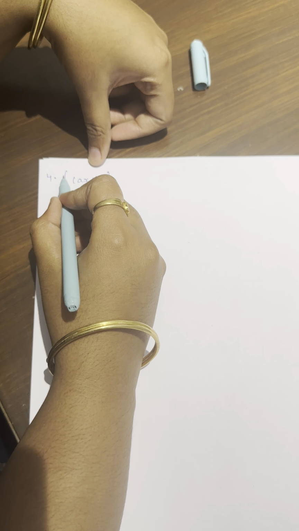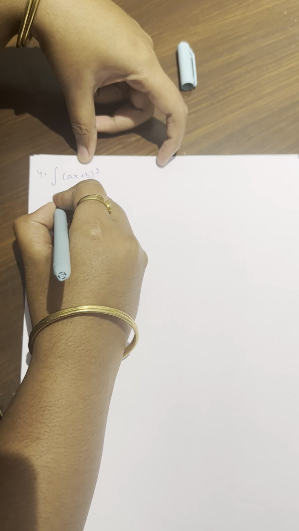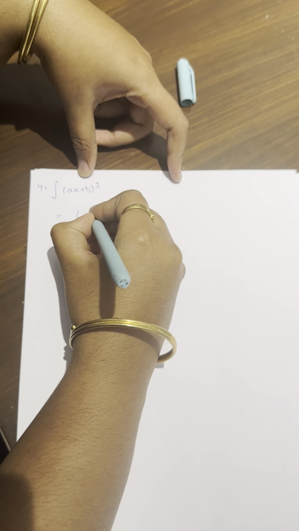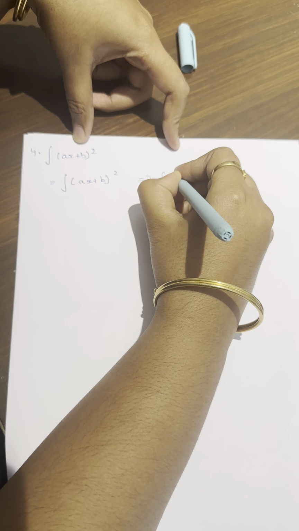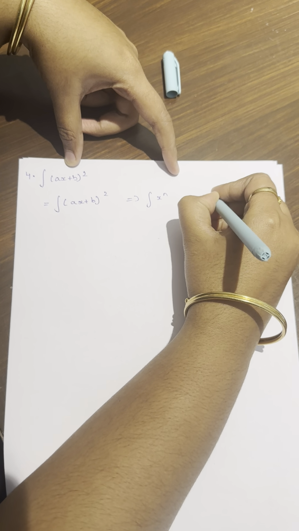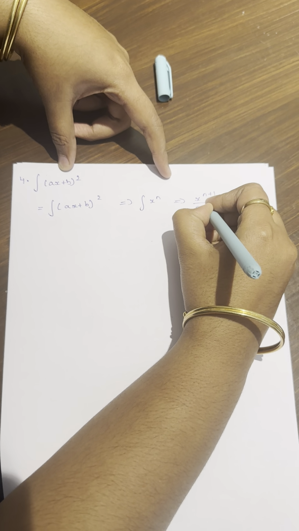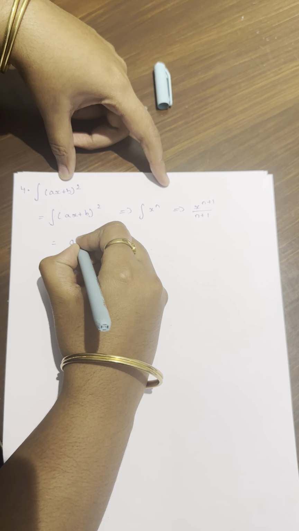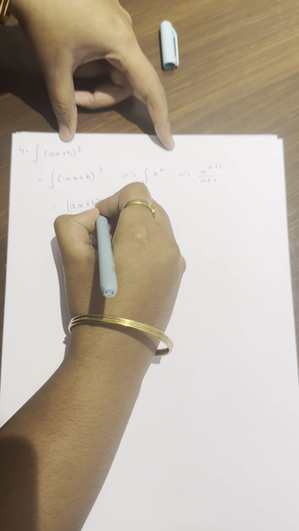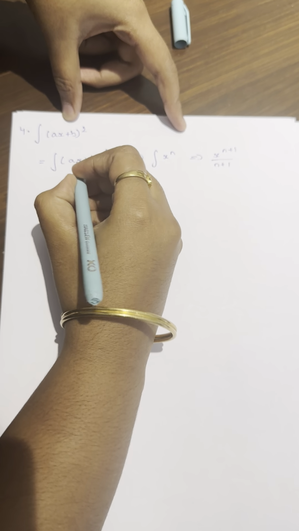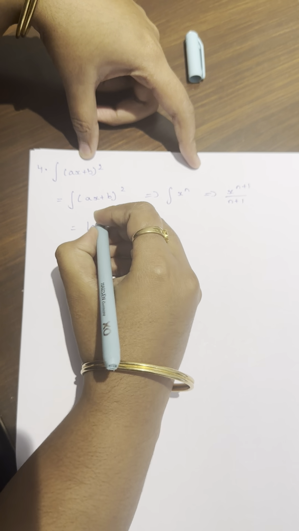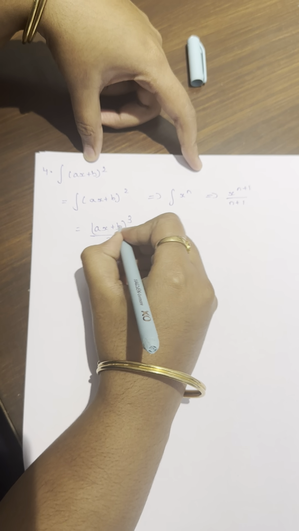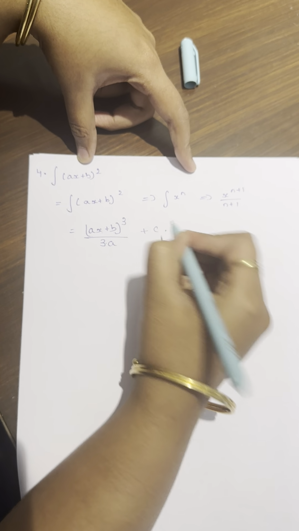The fourth question is integral of ax plus b the whole square. In the formula, integral x power n is x power n plus 1 by n plus 1. So here comes the answer as ax plus b the whole cube by 3. But we know already if x has some coefficient, it has to be written in the denominator. So it is ax plus b the whole cube by 3a plus c.